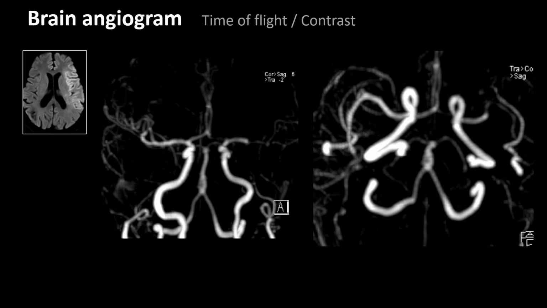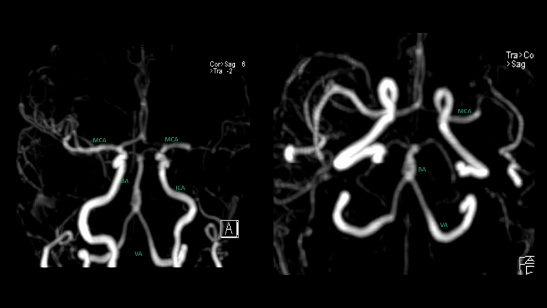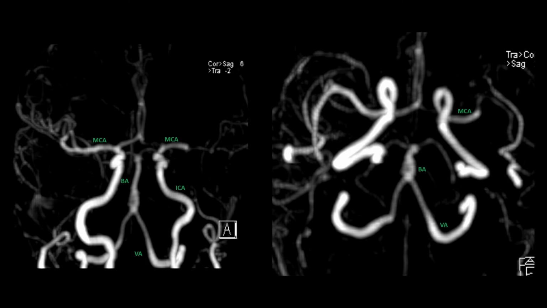Then we perform a brain angiogram. This is the anatomy. We have both the vertebral arteries, which join to form the basilar artery, which gives the PCAs or the posterior cerebral arteries. Then we have the internal carotid artery, which gives the middle cerebral artery and the anterior cerebral artery.